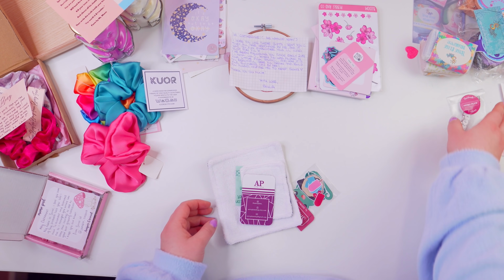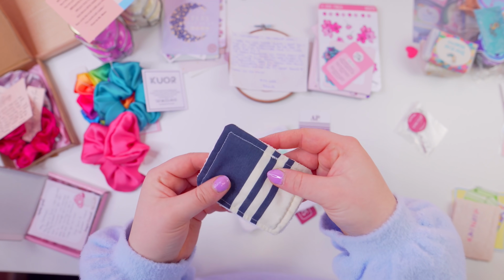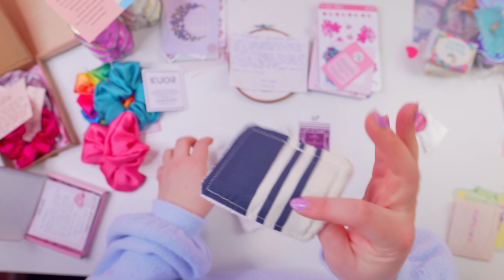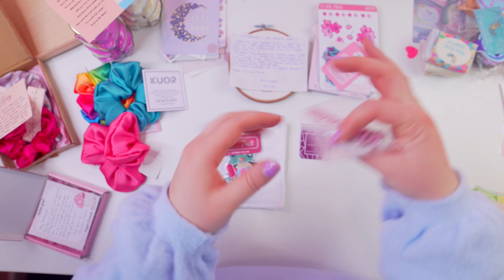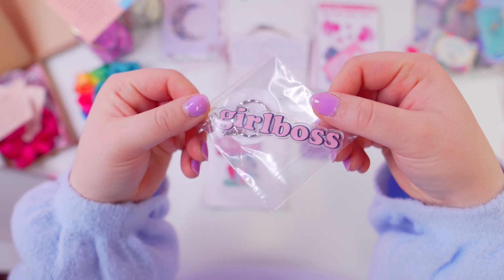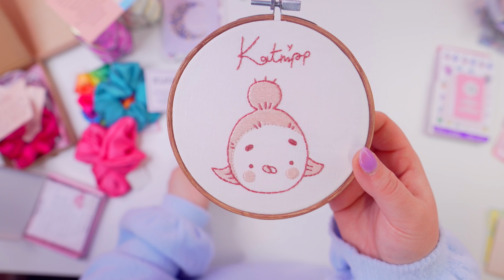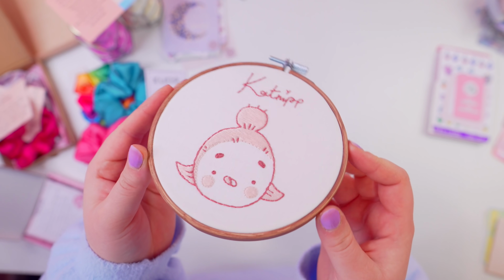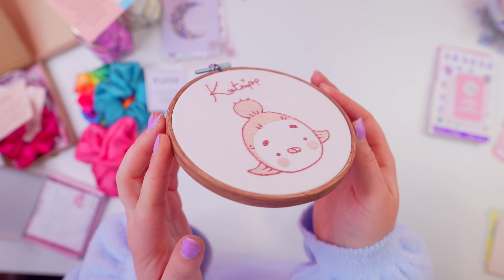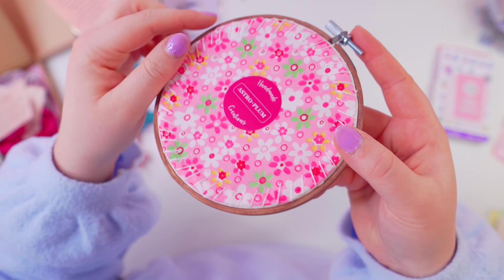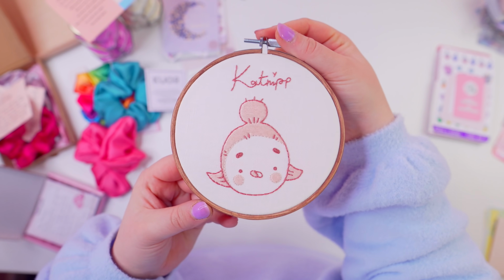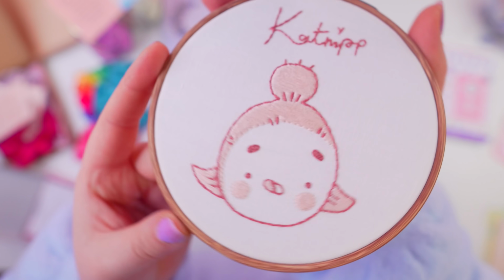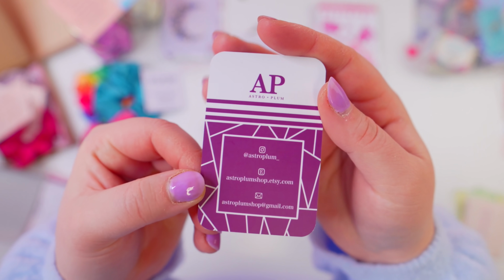Then we got some goodies from Astro Plum. She sent through some of these wipeable makeup cloths, which are going to be really handy for when we go out in Peggy, our van. And also this cool keyring, which I'm going to put on my car keys, which says Girl Boss. And she sent me this embroidered Katnipp hoop. What the heck? This is so freaking cute. And on the back, she's just embroidered it like this. And this is from Astro Plum again. But look how beautiful it is, what the heck? And you can find her right here.